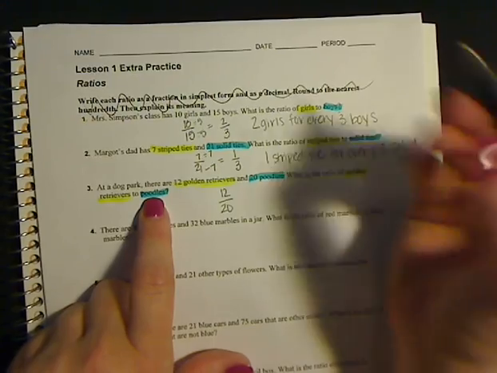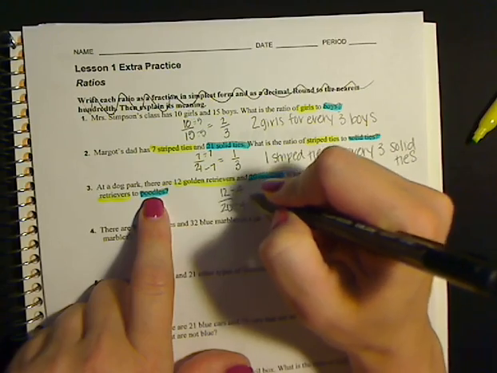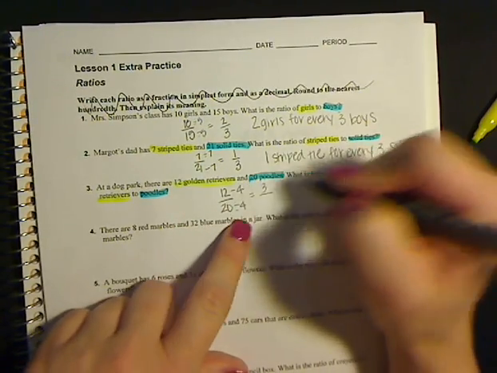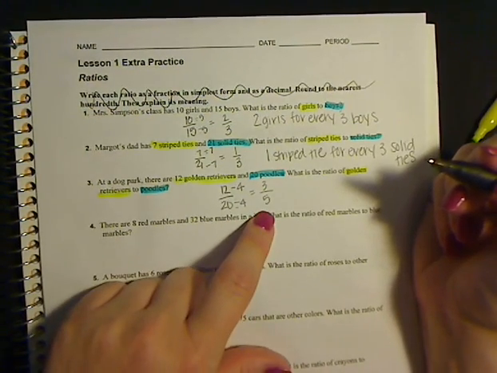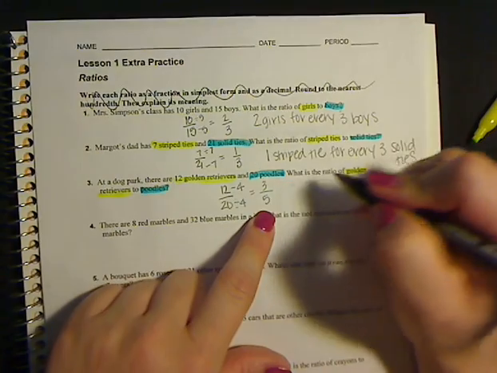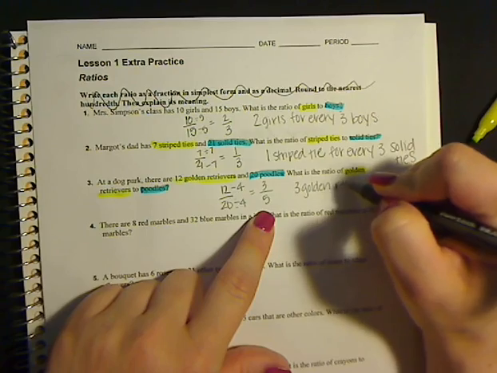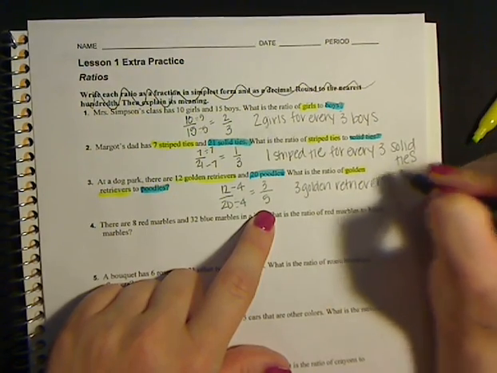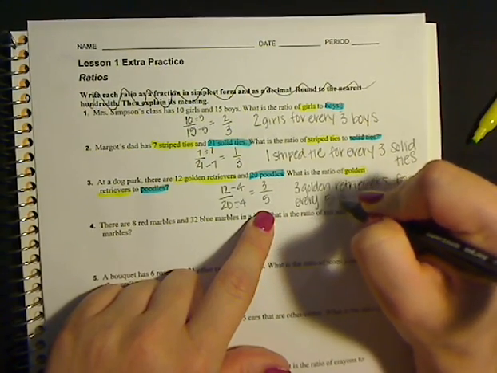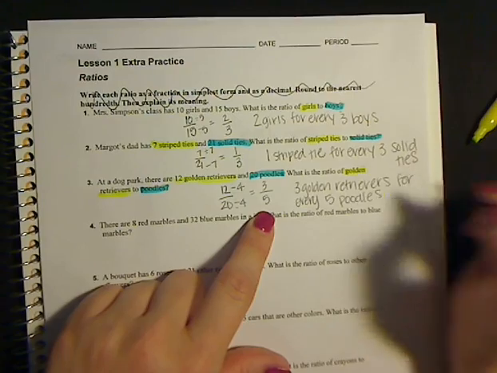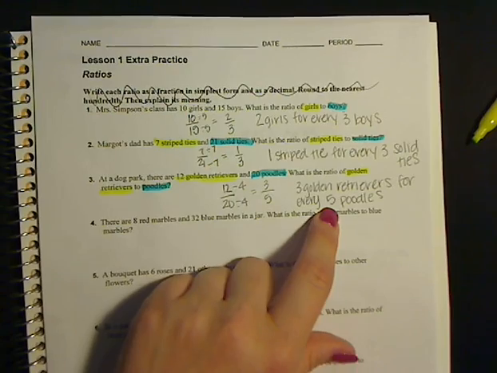Now I need to simplify my ratio. So I can divide both of these by 4. 12 divided by 4 is 3, and 20 divided by 4 is 5. This is in simplest form. So my simplified ratio is 3 to 5. So that means that there are 3 golden retrievers for every 5 poodles. So if we were looking at a dog park, if we counted 3 golden retrievers, we could count 5 poodles at the same time.